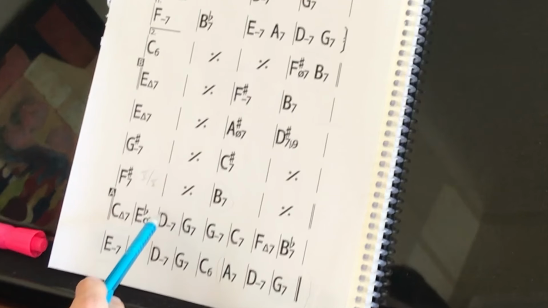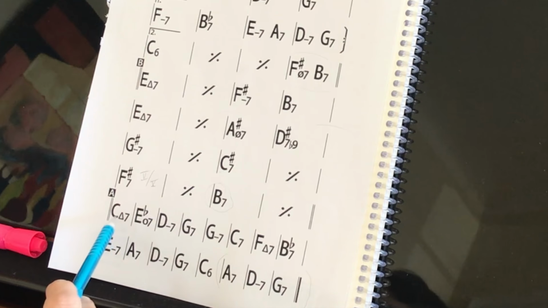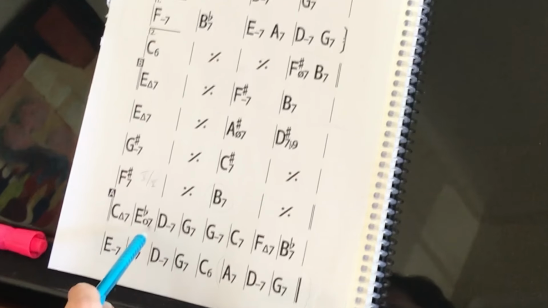Why can't I let you know? B7. Why can't I let you know the song my heart would sing?